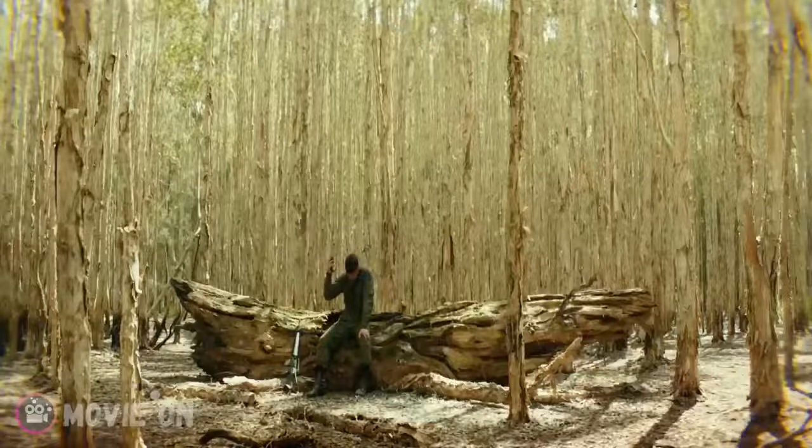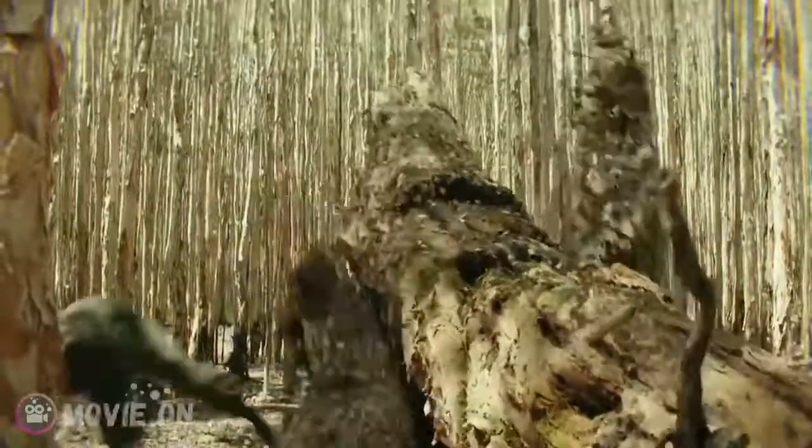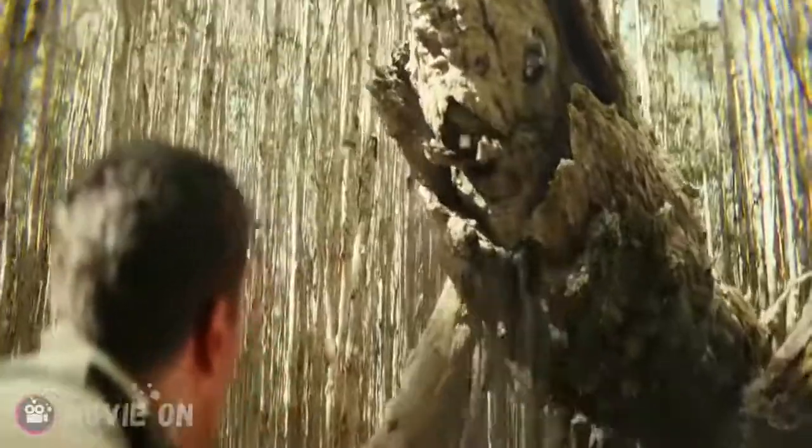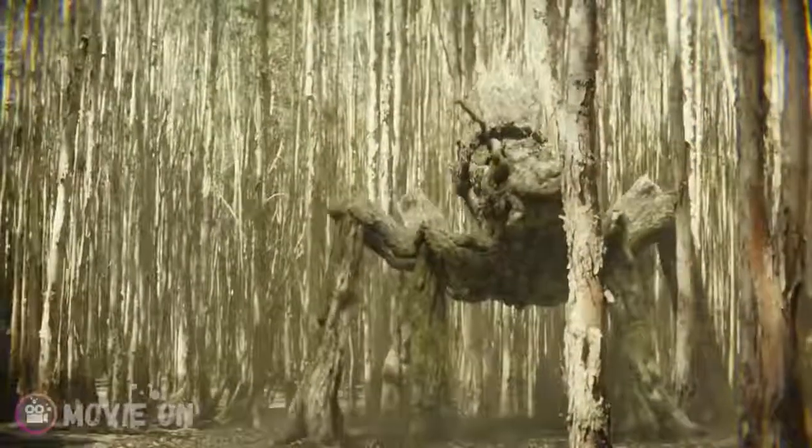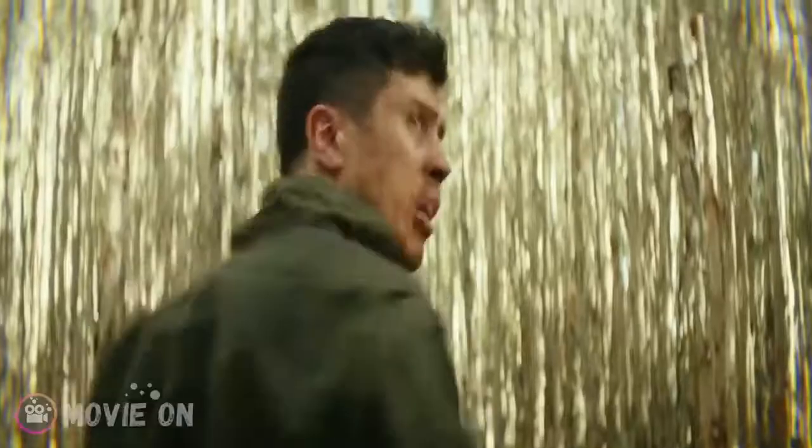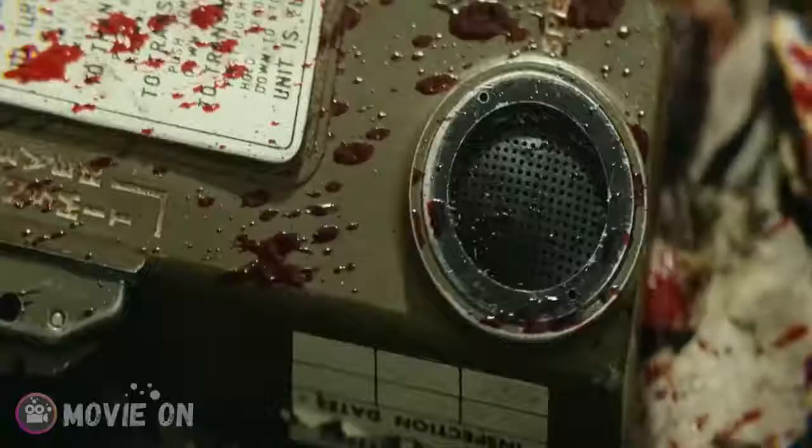After that, Chapman sat on a dead tree. But it was not a dead tree. It was also a kind of creature. And he ran away from there because the skull crawler was in front of him. And this skull crawler killed Chapman and then ate him.